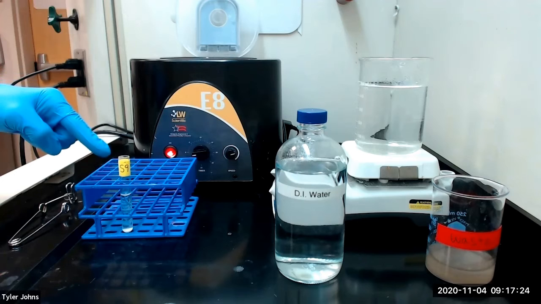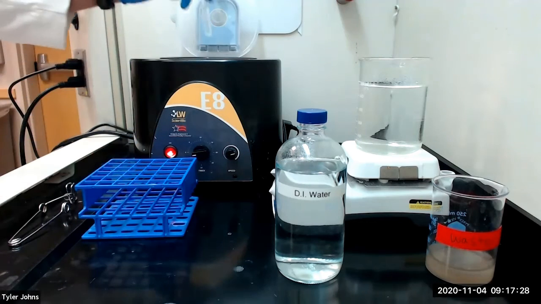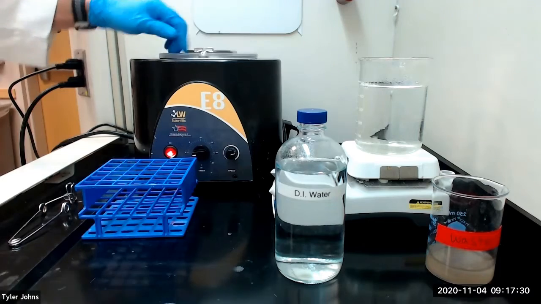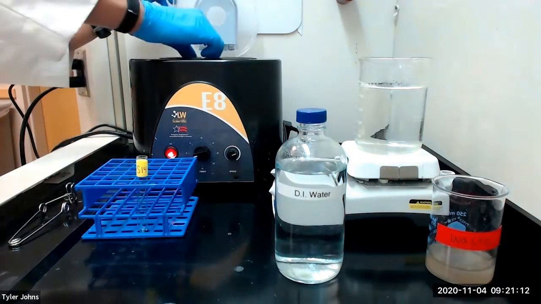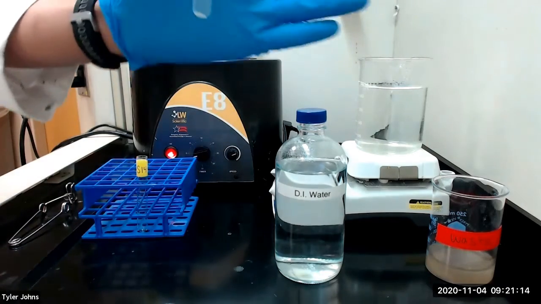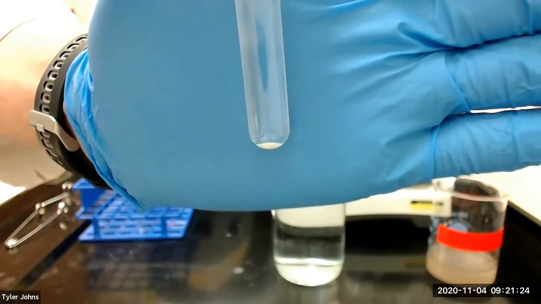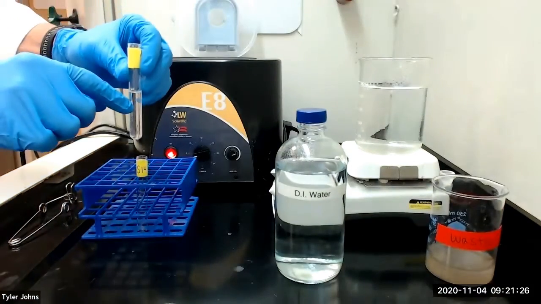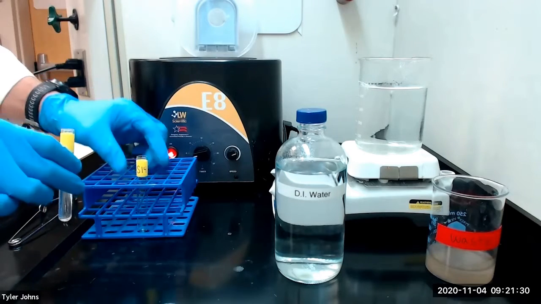After allowing precipitation to complete, we will next centrifuge the mixture. This is what our mixture looks like after centrifugation. We will next transfer the solution into a new test tube labeled S14.